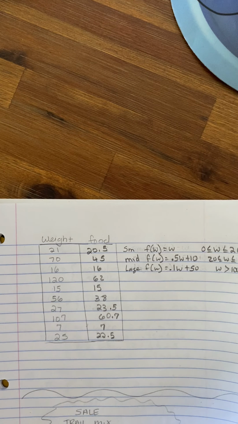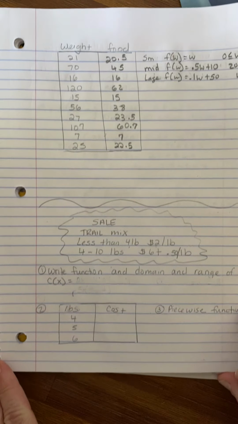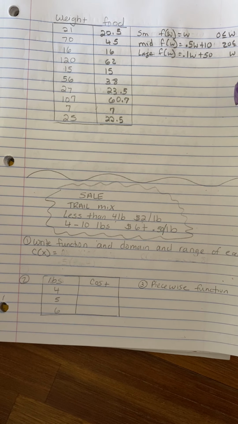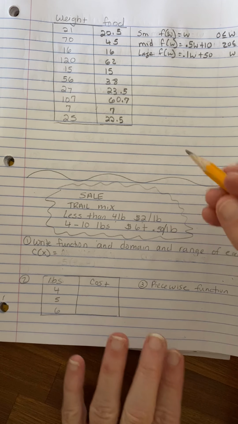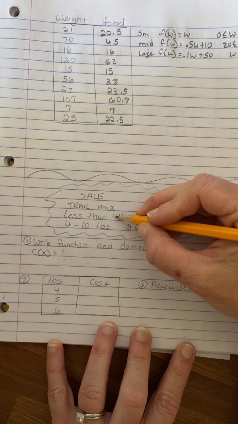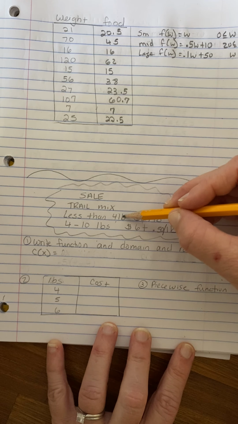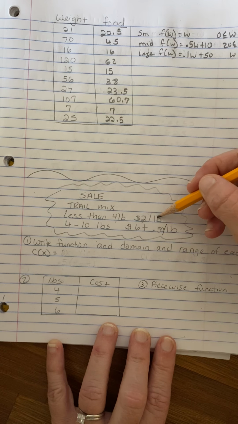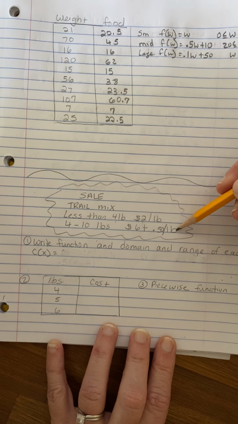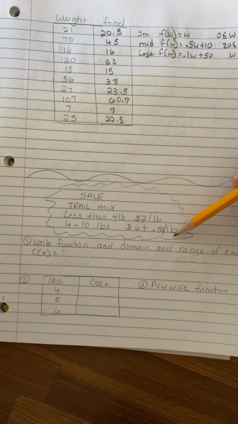Okay, the next thing is we're gonna move on to a new situation. So we're moving on from the dogs. This is talking about a sale of trail mix, because that happens all the time. There's all these sales on trail mix. Anyway, for here, you can see that if you buy less than 4, that's a 4, it's not 41. If you buy less than 4 pounds, it's $2 a pound. And if you buy between 4 and 10 pounds, this is the equation you're gonna use here. Okay, $6 plus 50 cents for a pound, okay?